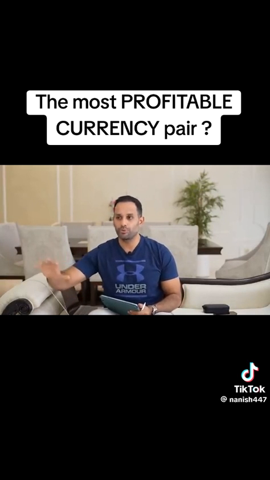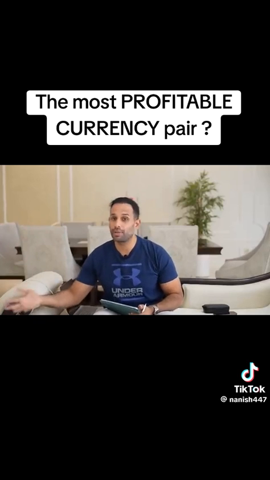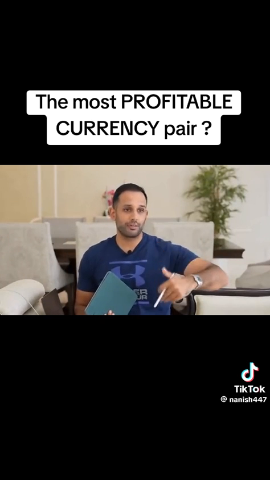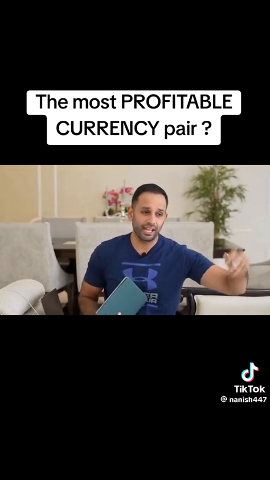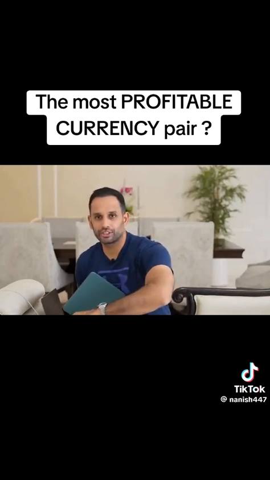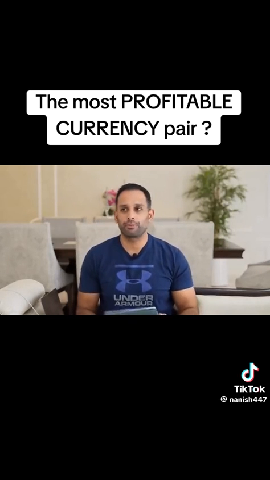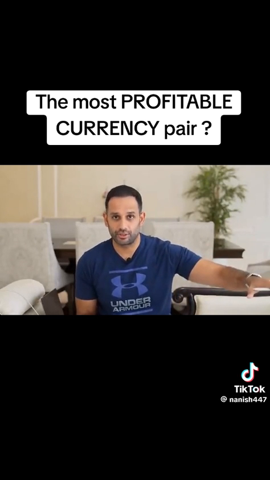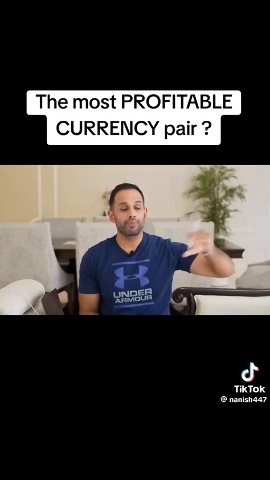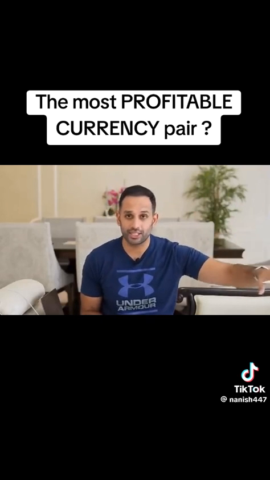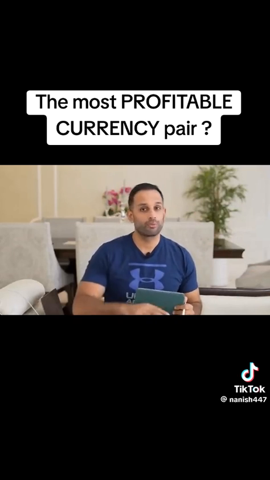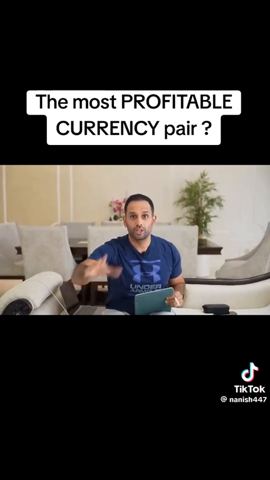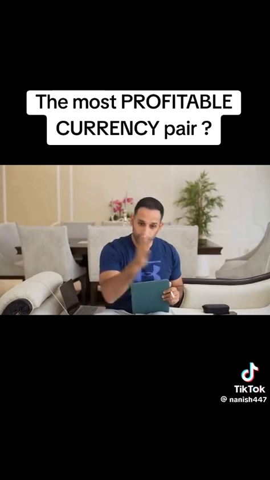If pound yen moves a certain way during the London session, it may not move the same way in the New York session. The same way, if you choose, let's say, Canadian yen in the US session, don't trade that in the London session. If you choose a currency pair in the US session, stick to that US session, because that currency pair may only move a certain way in the US session, the New York session, and it may not move the same way in the London session. It may not move the same way in the Asian session. So you have to stick to just one or two pairs.